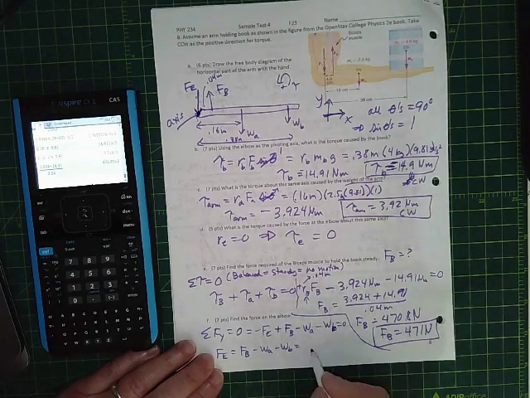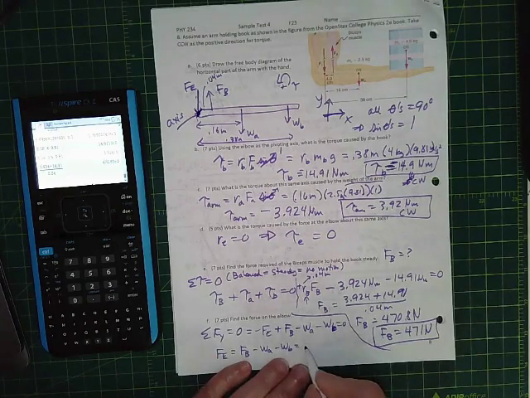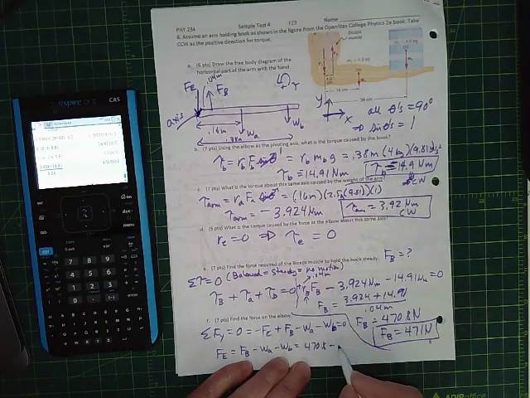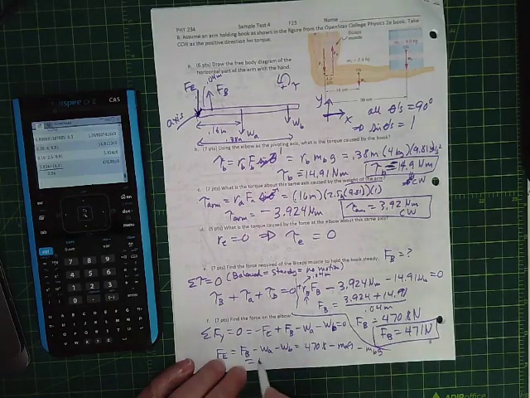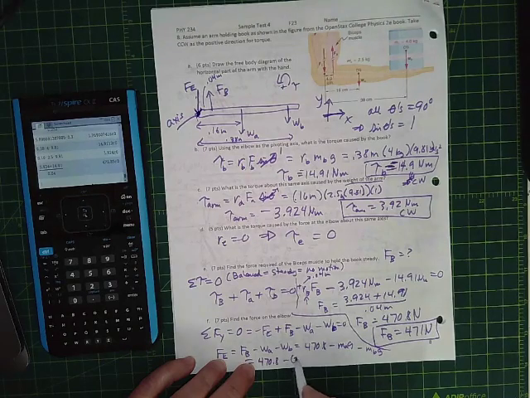And so we've got 470.8 minus, we didn't calculate those weights, so we've got m of the arm times g minus m of the book times g. And so 470.8 minus 2.5 times 9.81 minus the book, 4 times 9.81.